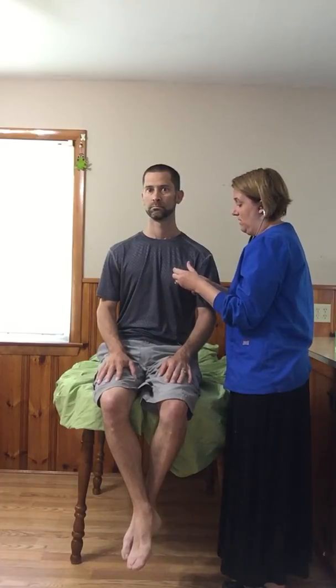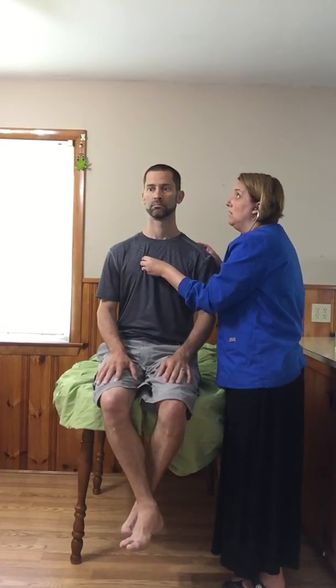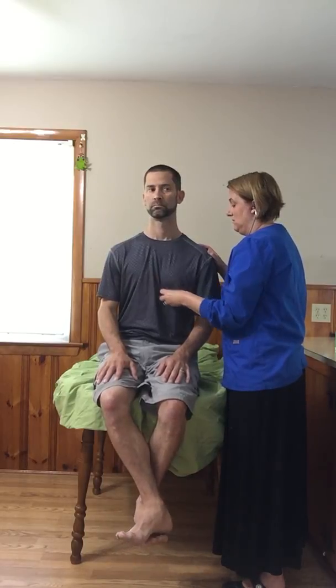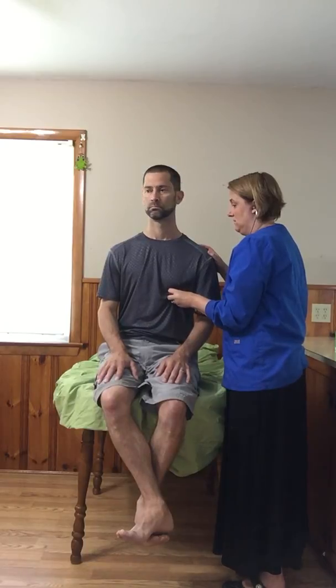Okay, I'll now use the bell of the stethoscope. S1 and S2 are crisp, no murmurs or adventitious sounds heard.